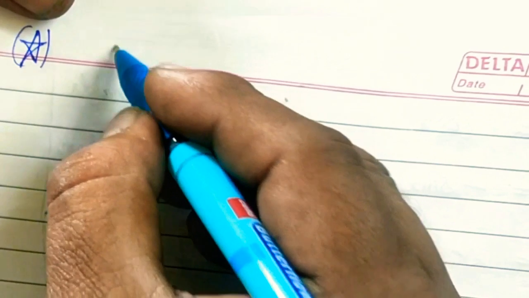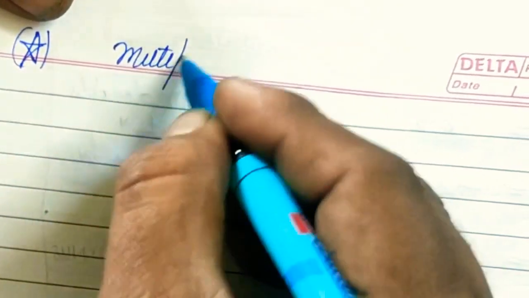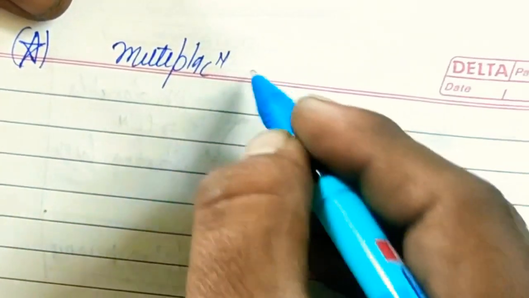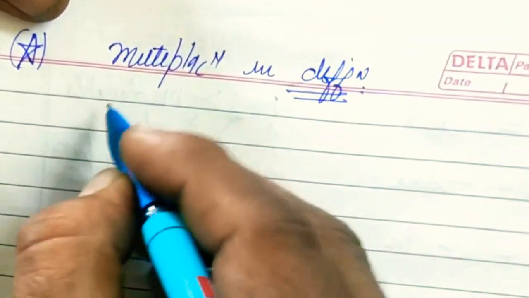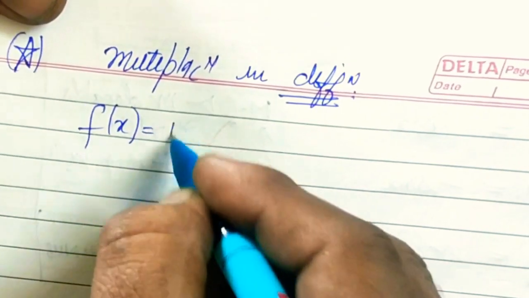If functions are being multiplied in differentiation, multiplication in differentiation, it is also very easy to remember. Let's call the functions u and v.